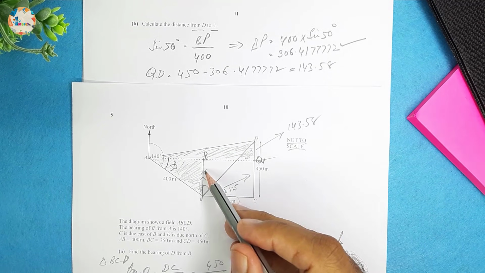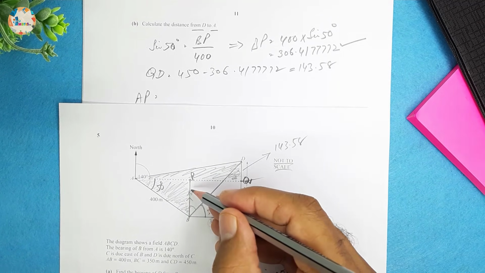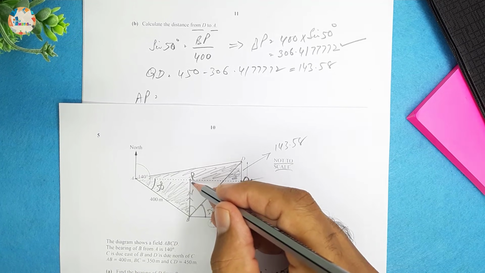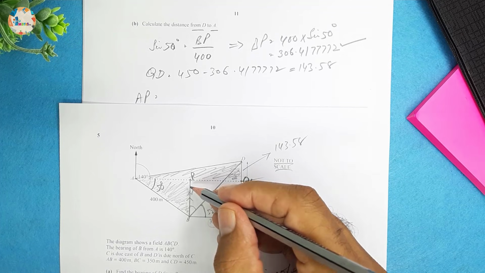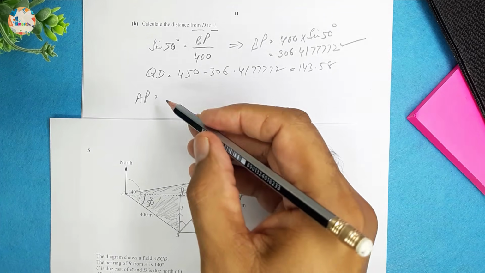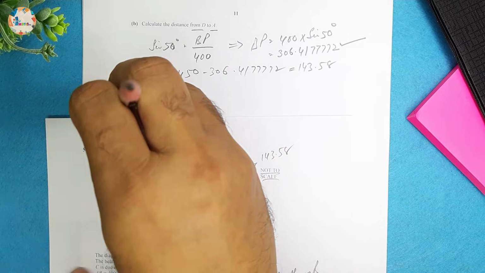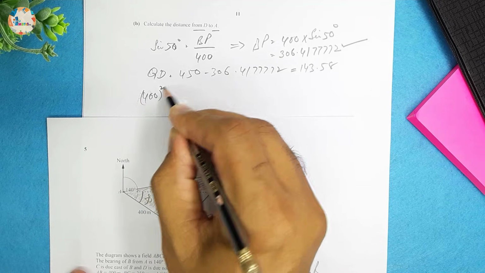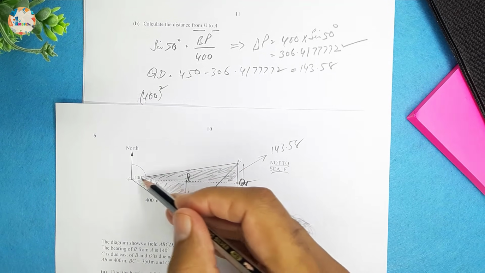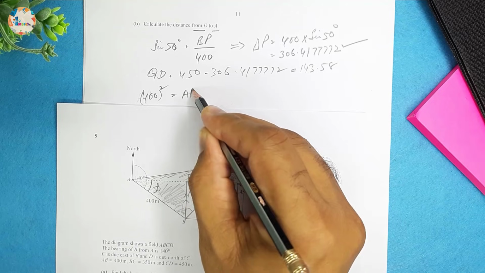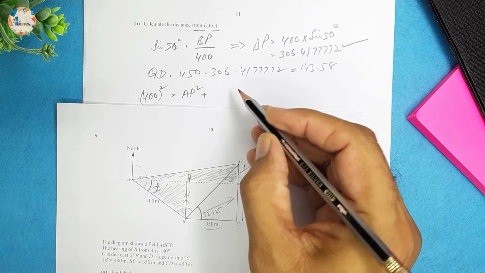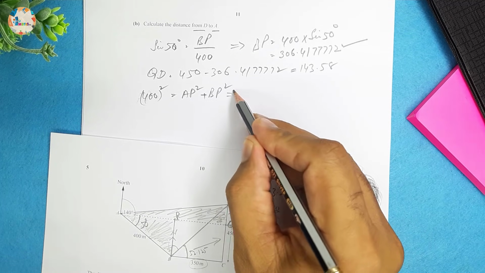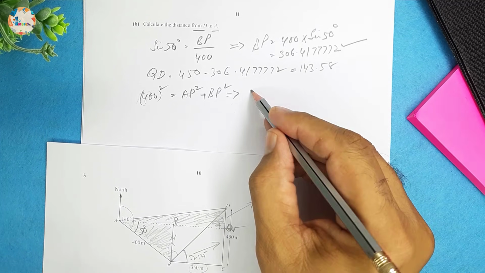So AP will be equal to, I will apply Pythagoras theorem directly: hypotenuse square, 400 squared, will be equal to AP squared plus BP squared.